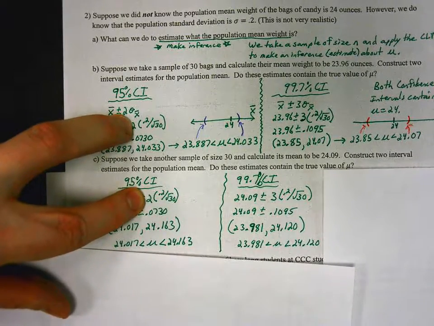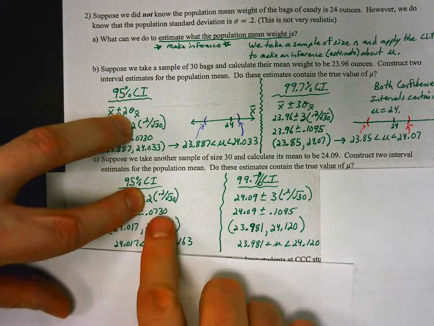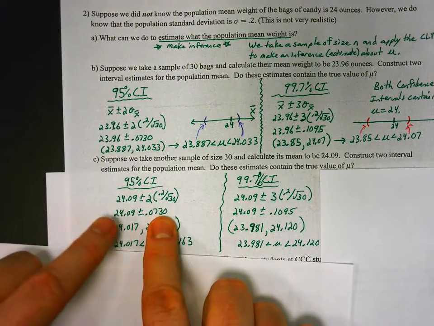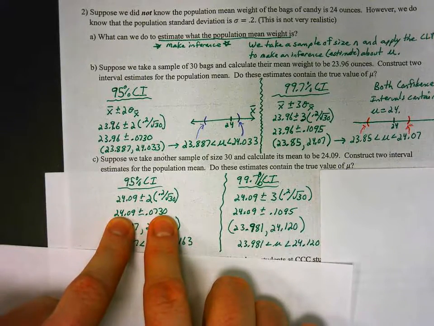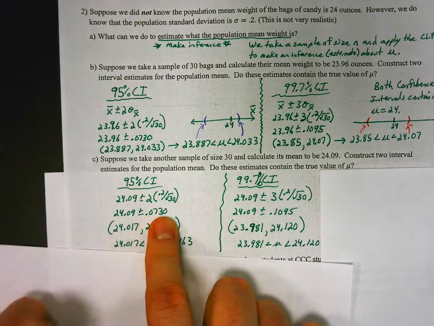As long as you don't change your sample size, the margin of error will be the same. What changes is where you're going to put the center of your confidence interval, which is X bar, because your X bar value is what changes.